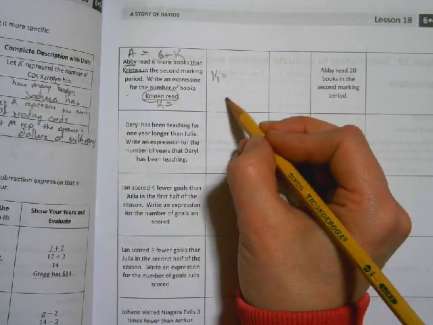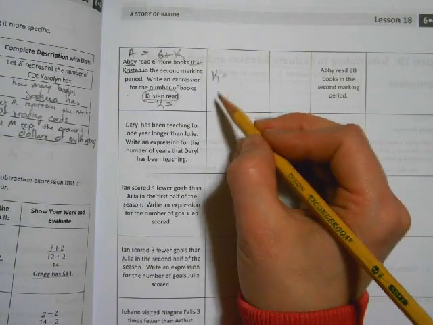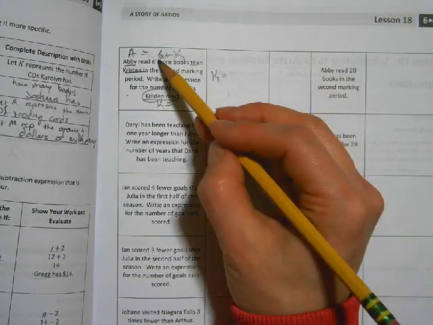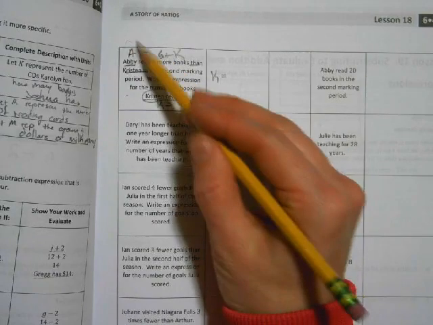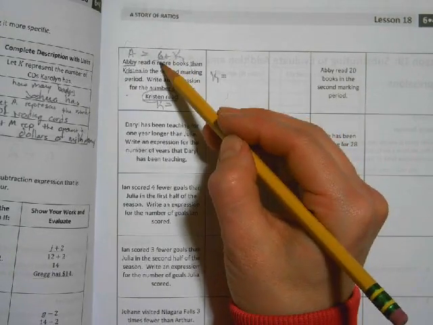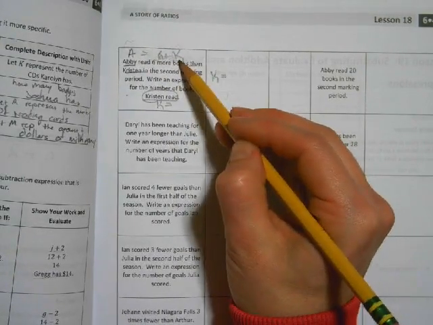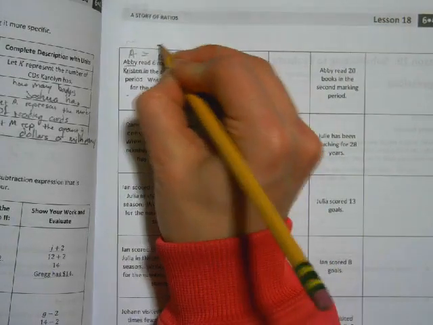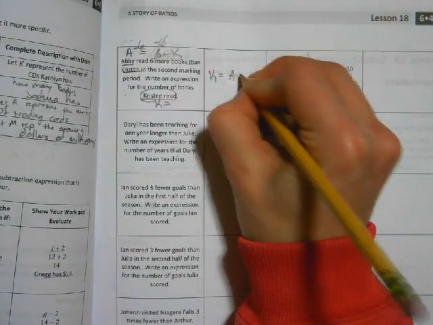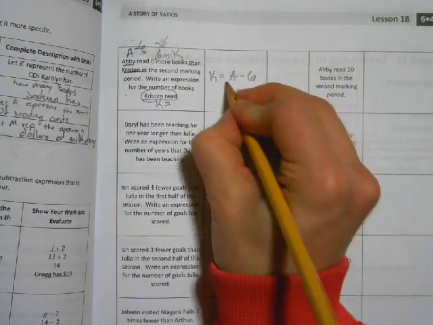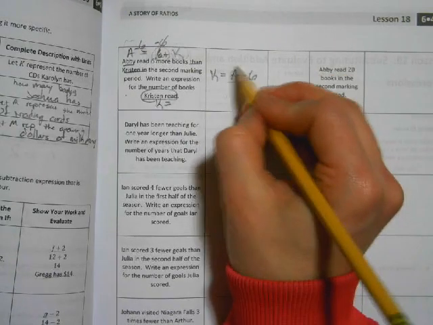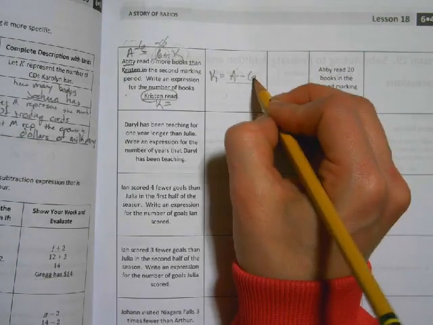But they want us to say, well, what if I need to know what Kristen has? And so if I look up here, if I'm finding Abby's, I add 6 to it. But now I want to do Kristen, so I'm going to have to undo the adding 6. So what I'm going to have to do is subtract 6, and then you have Abby minus 6. So this is my expression. When you know what Abby has, and you take 6 away, you get Kristen's.